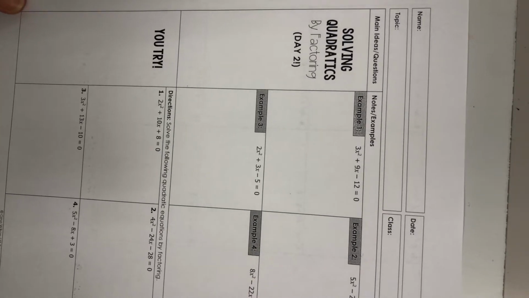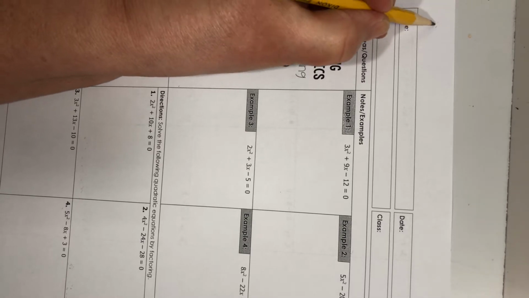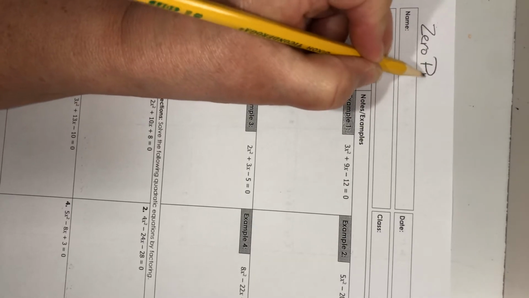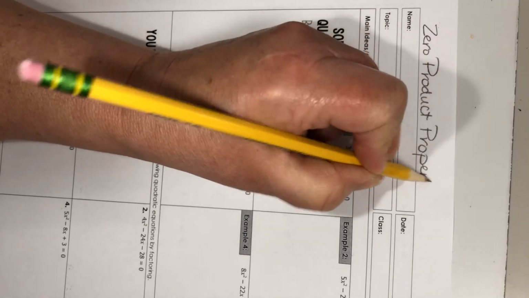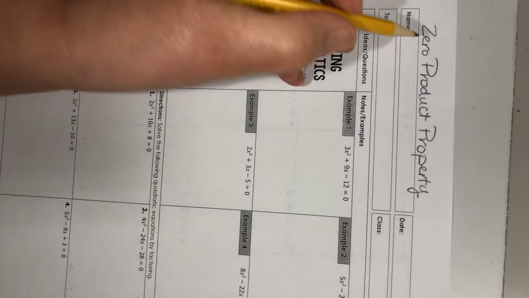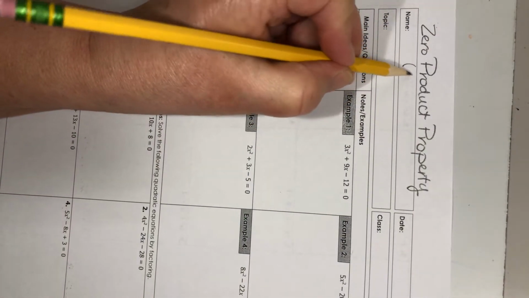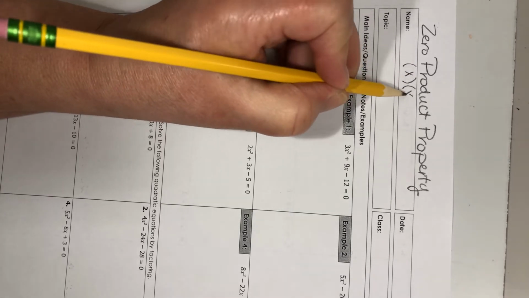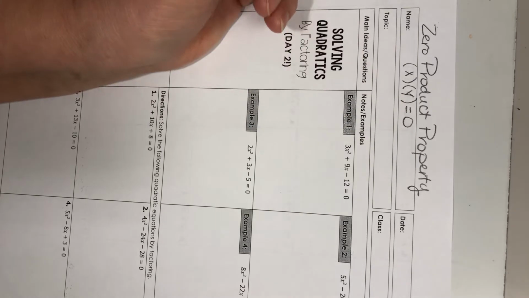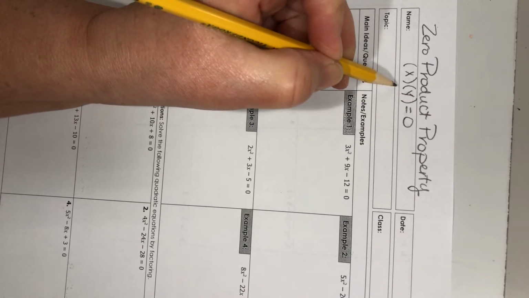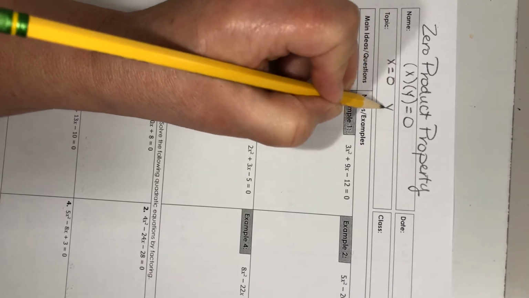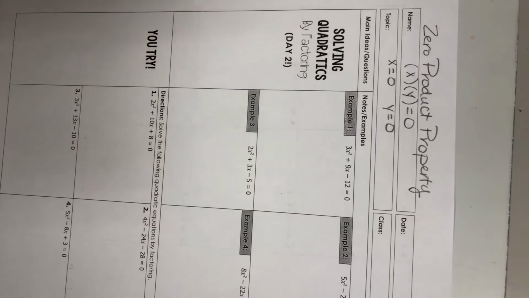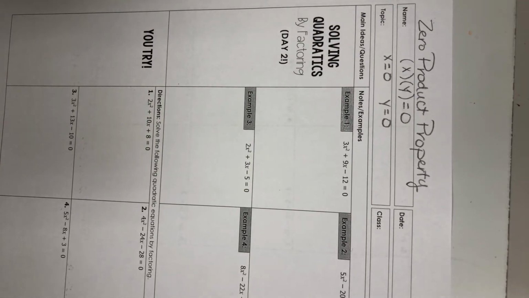Let me back up just a little bit, and I just want to tell you why we're doing that. We're using what's called the zero product property, which we may have gone over earlier in the year. It says that if you have two numbers, for example x and y, and you multiply those two and you get 0, one of those numbers has to be 0, or they're both 0. So x could equal 0, or y could equal 0, or they could both equal 0. And that's what we're doing when we set these equal to 0.